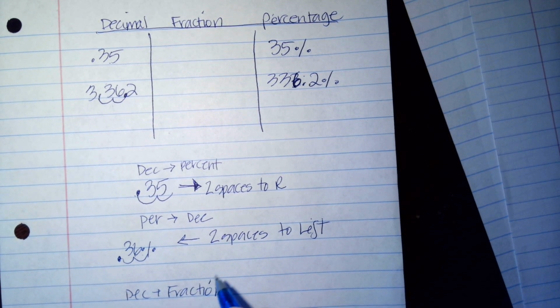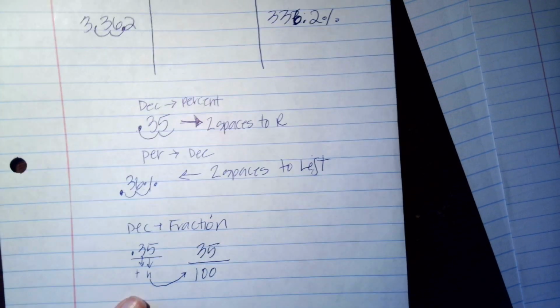So we have 0.35, and we're going to say this number right here becomes my numerator. And then this ended on the hundredths, right? So this is the tenths and this is the hundredths. So whatever it ends on, we're going to write it as the denominator.